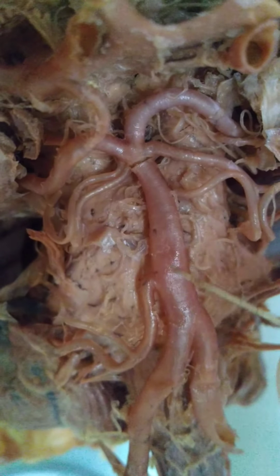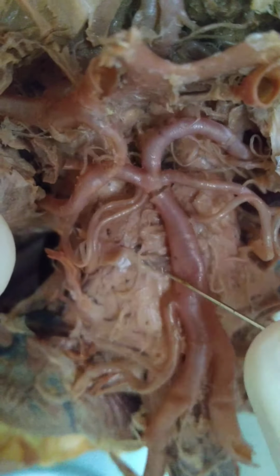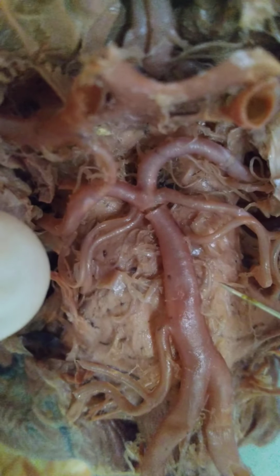So you can see here there will be small branches coming from the basilar artery supplying the pons. Those will be the pontine arteries, or the pontine branches. And right here, up here, we have branches.